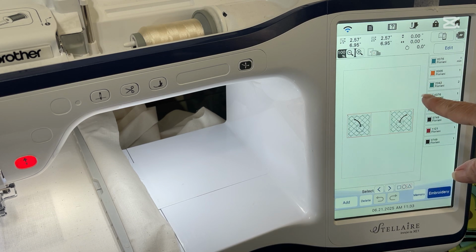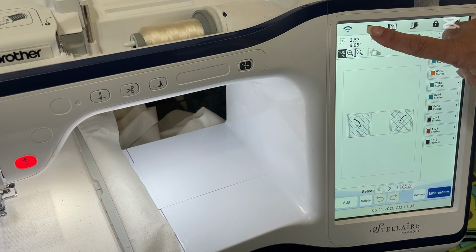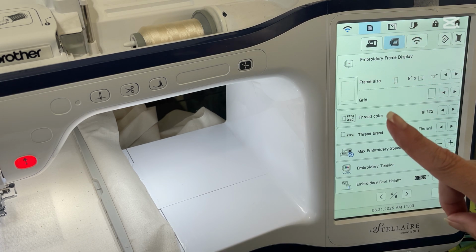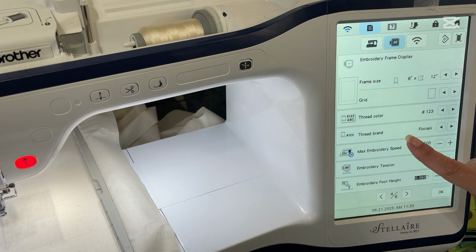Now I am in my 7x12 hoop, but if you saw the earlier video or any of my other videos, I do not have a setting in my machine for a 7x12. And so I have to use the 8x12. So there are a couple things I'm going to do when I use my 7x12 hoop, which, by the way, I use more than any of my other hoops. So I will select OK.